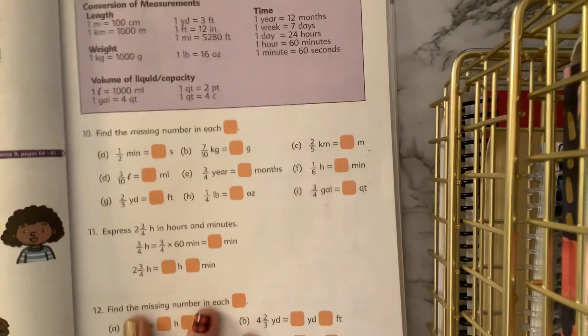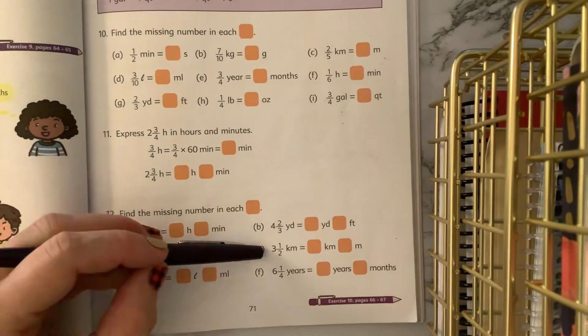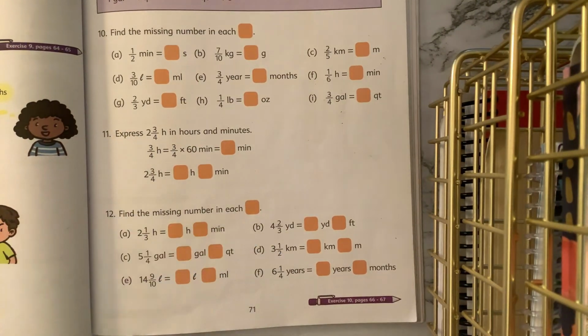So 5th graders, I would like you to pause. There are 3 more problems I would like you to work on. D, E, and F. Okay? Once you are done working on D, E, and F, come on back and see how you did.